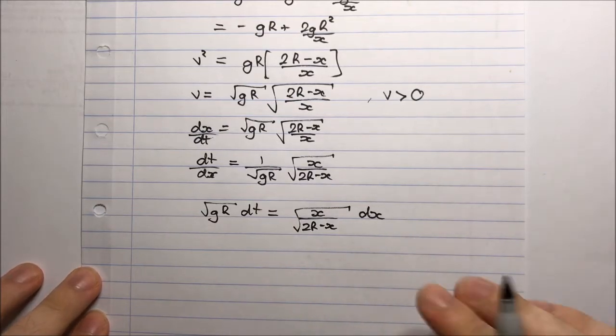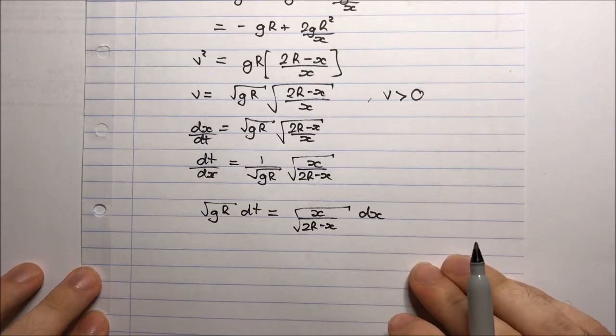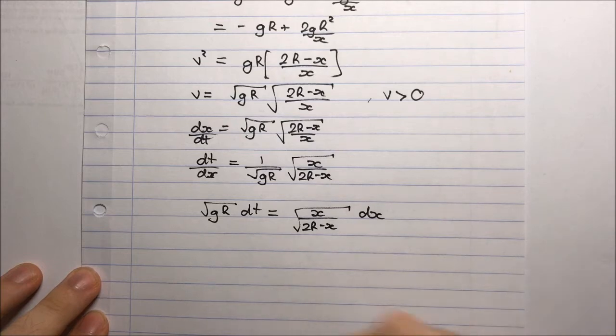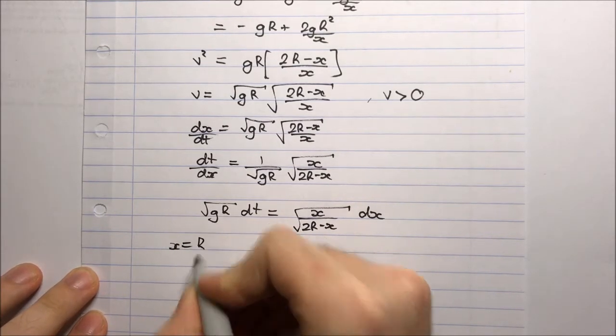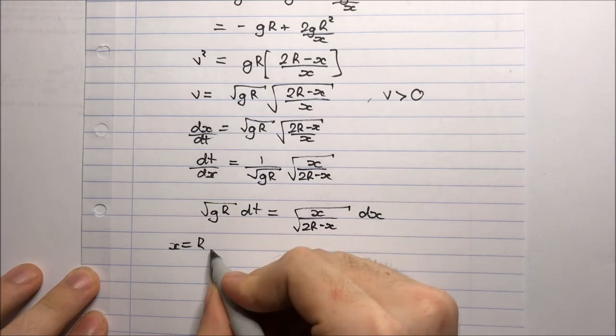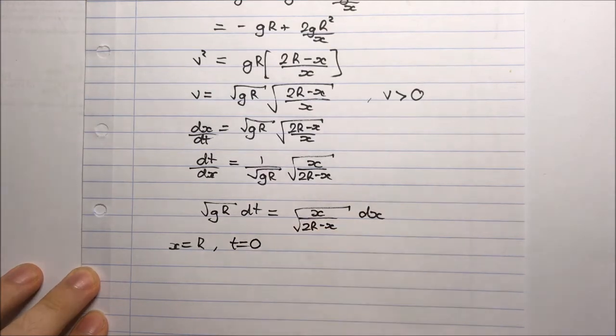That will just get wiped out as we substitute in our integral limits. So what do we know? Well, we know at x equal to r, so on the surface, the time is 0.